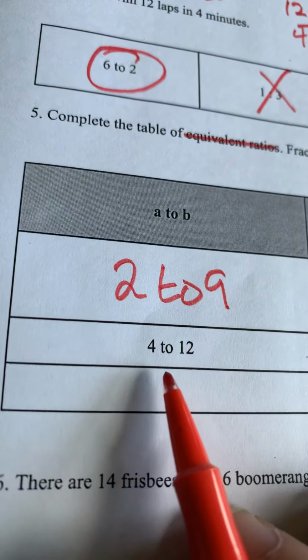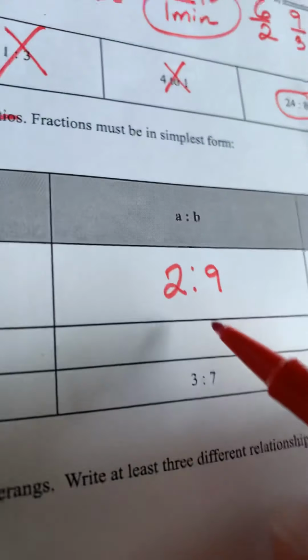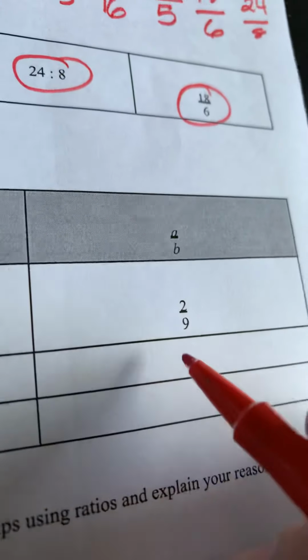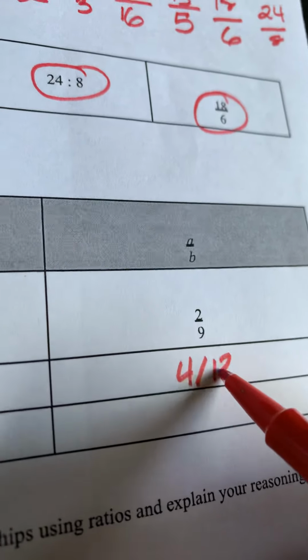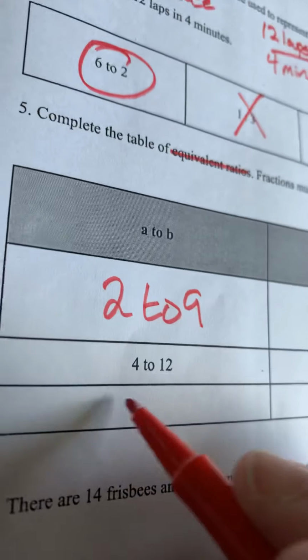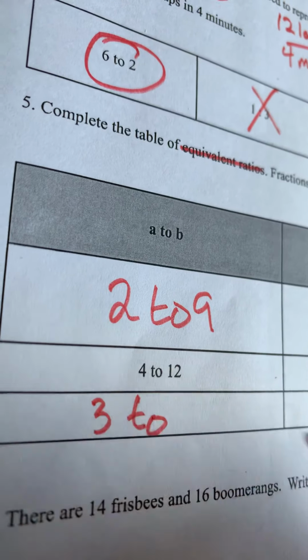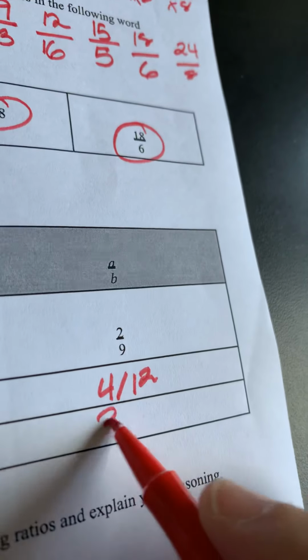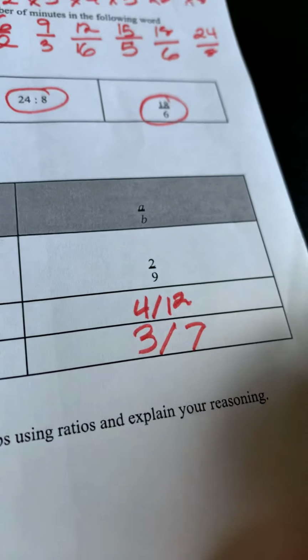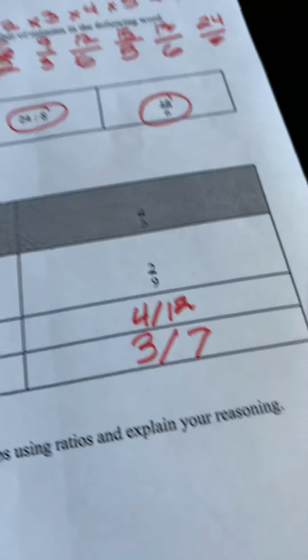They give it to me as 4 to 12. I can write that as 4:12. I can also write that as a fraction, 4 over 12. And they give me the ratio 3 to 7 using the colon. I can write that with the word to, 3 to 7. And I can write that as a fraction, 3 fraction bar 7.